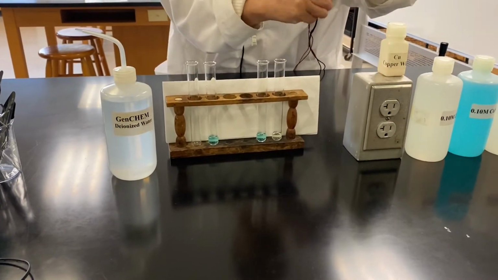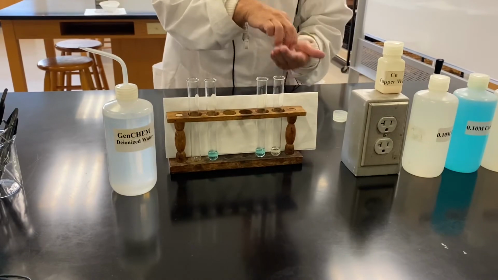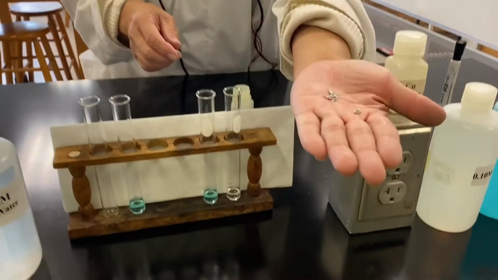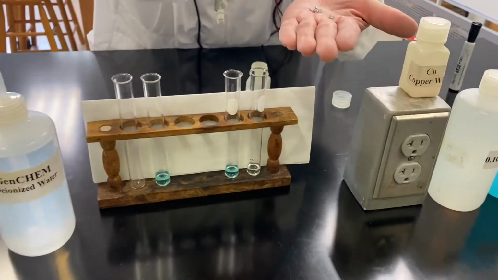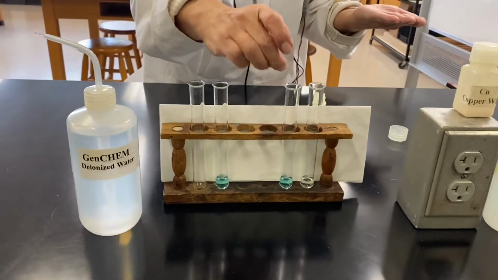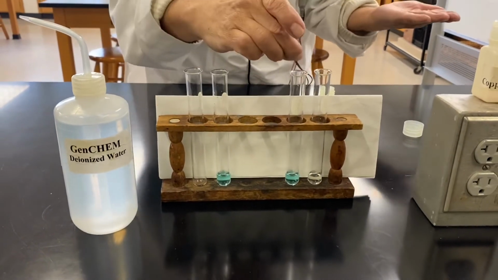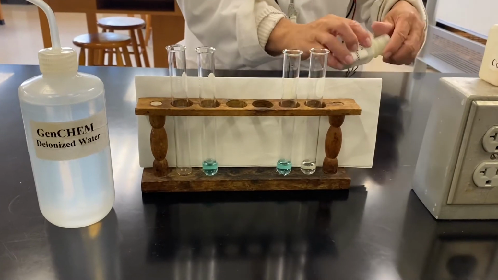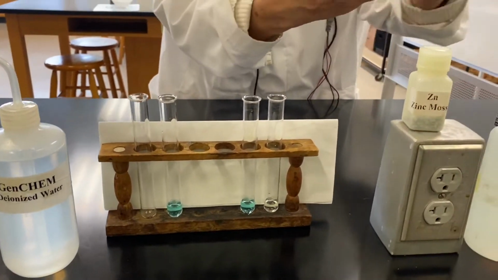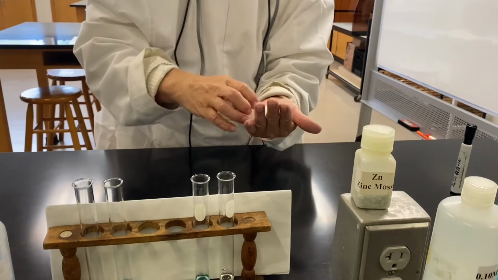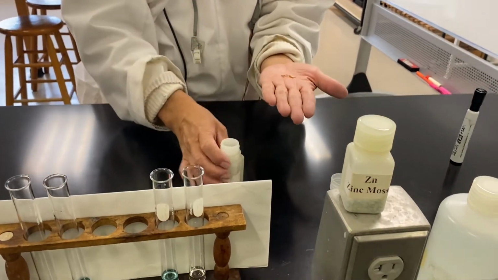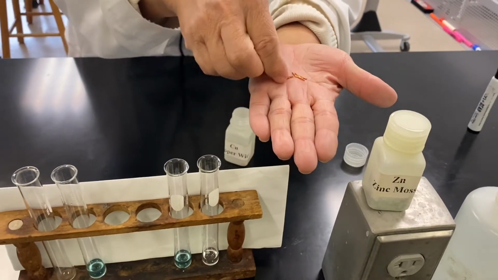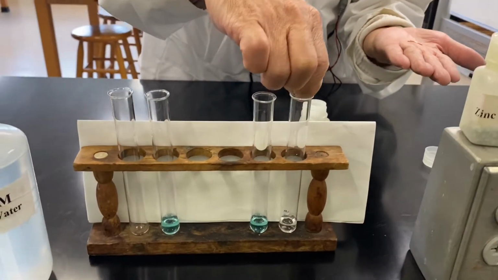Shiny, silvery looking, beautiful metal, like so. You can see, we simply place it in zinc in copper(II) sulfate, which is the sky blue solution. And copper, it's simply our copper wire, and you can see this beautiful shiny orange yellow, and we're going to have 3 pieces. That's good enough.